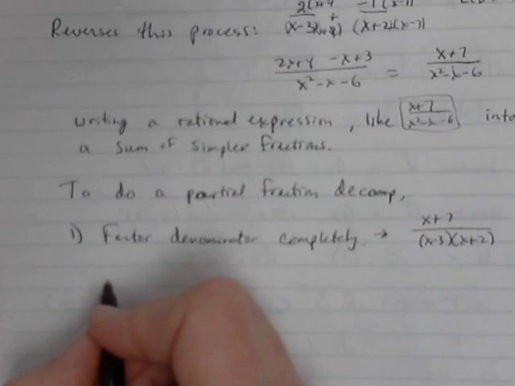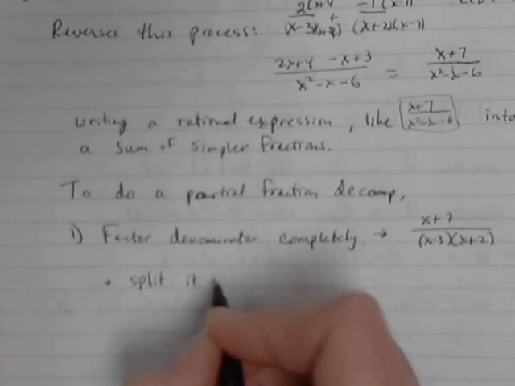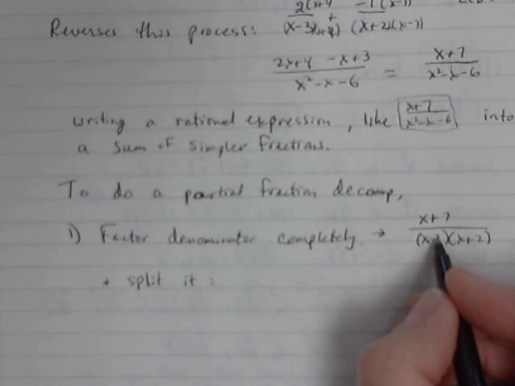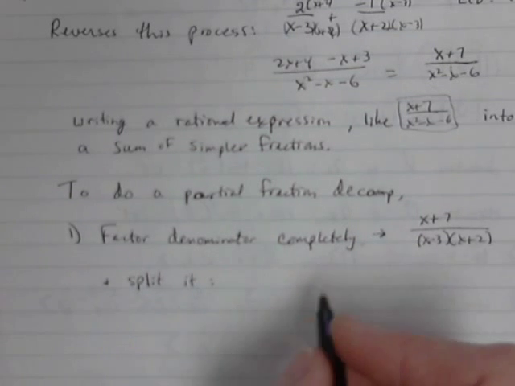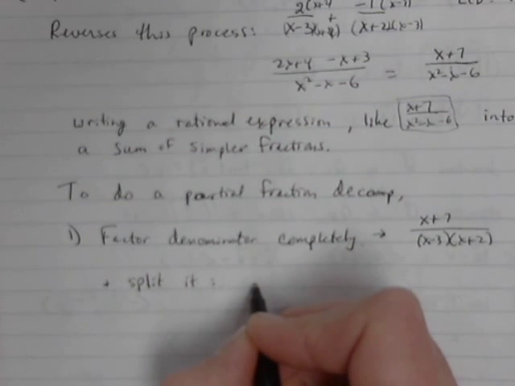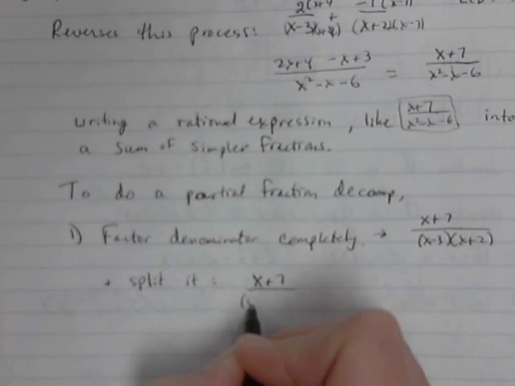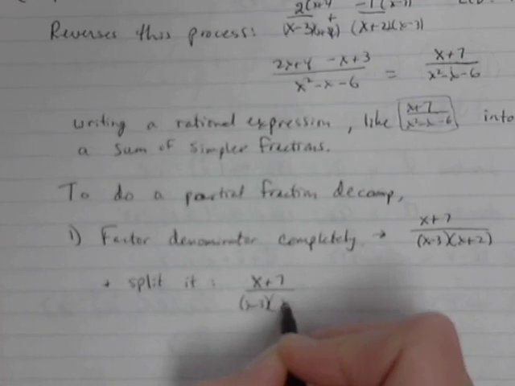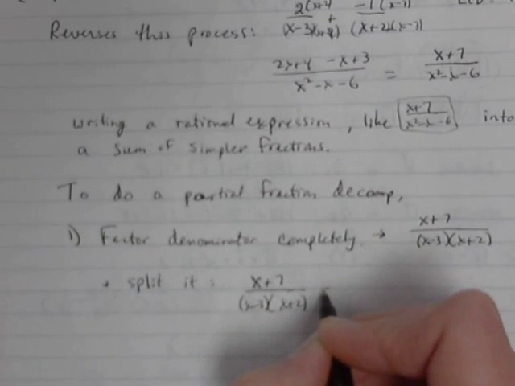Okay, and then you're going to split like this. You're going to put some numerator, and we're going to call it the letter A, over the first factor, and another numerator, we'll call it B, and put it over the second factor. So what we're going to get is our given fraction, x plus 7 over x minus 3 times x plus 2. That's what we were given, except we've factored the denominator. And we're going to split it.